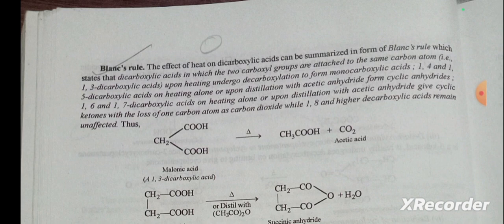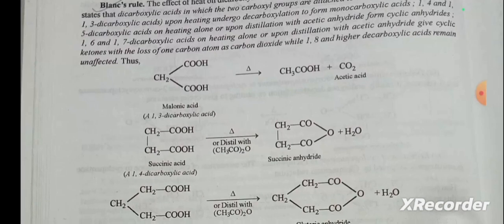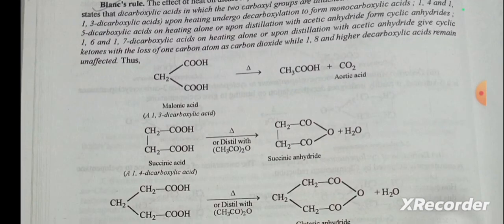Blanc rule. The effect of heat on the dicarboxylic acids can be summarized in the form of the Blanc rule, which states that the dicarboxylic acid in which the two carboxylic groups are attached to the same carbon atom, upon heating, undergoes decarboxylation to form the monocarboxylic acid. 1,4 and 1,5 dicarboxylic acids on heating alone or upon distillation with acetic anhydride form the cyclic anhydride. 1,6 and 1,7 dicarboxylic acids on heating alone or upon distillation with acetic anhydride give the cycloketone, with the loss of one carbon atom as carbon dioxide, while 1,8 and higher dicarboxylic acids remain unaffected.